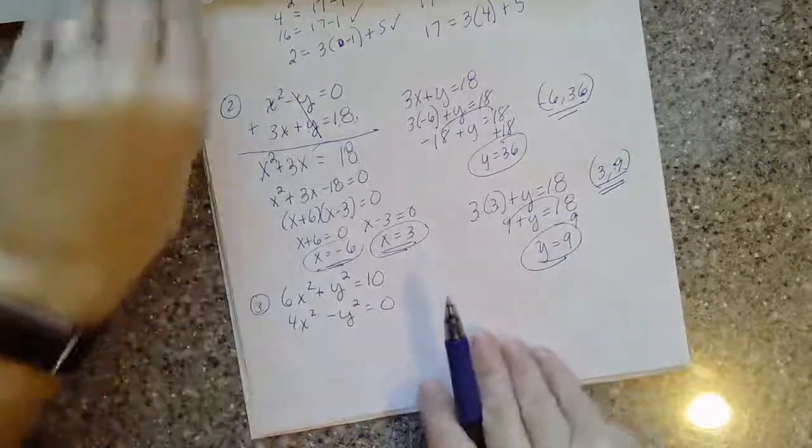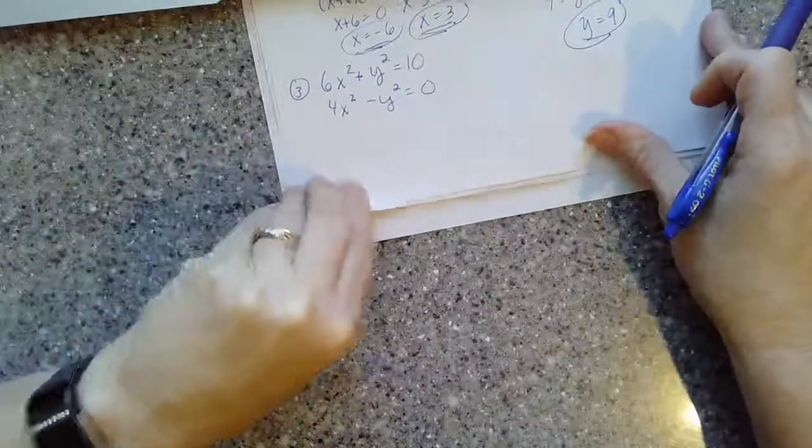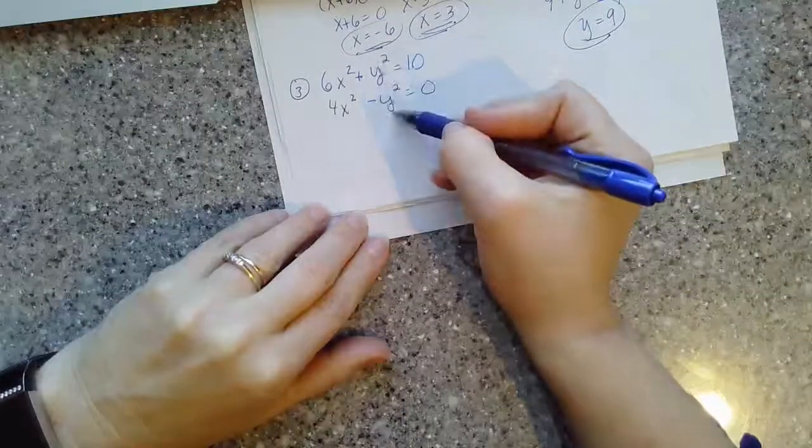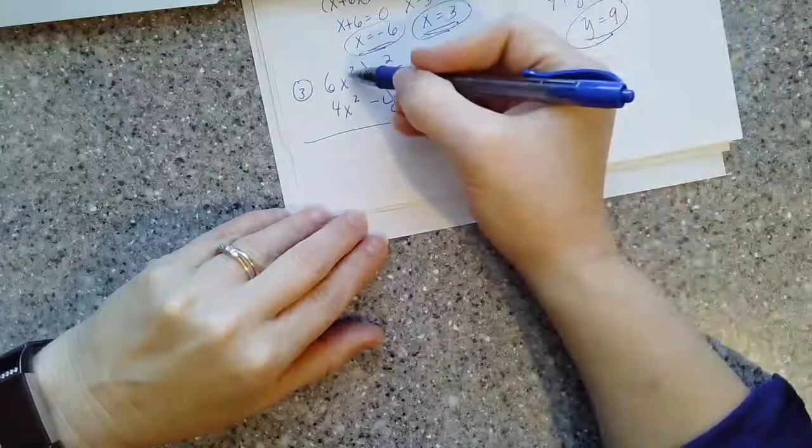And I'm also going to use the addition method here. See how that would add out so nicely? When I add these together, that cancels. And actually, this one, I can add those together. They are like terms. I'll get 10x squared. So it might be even easier than the last one.